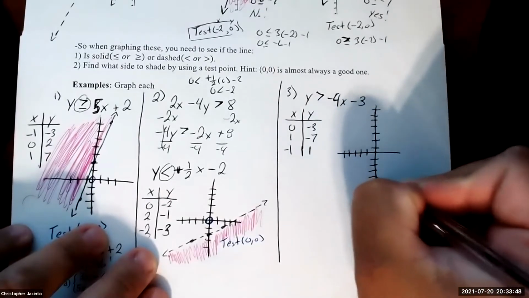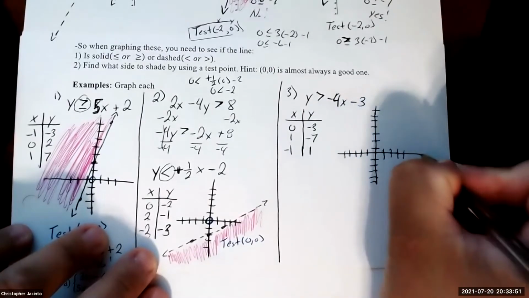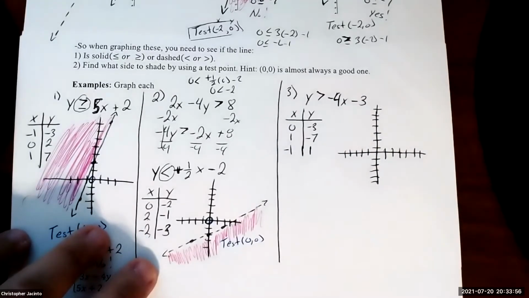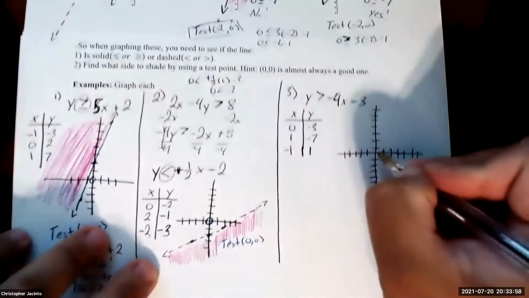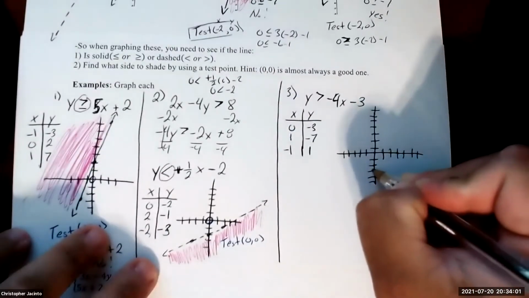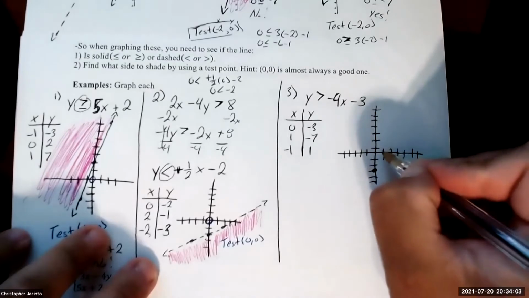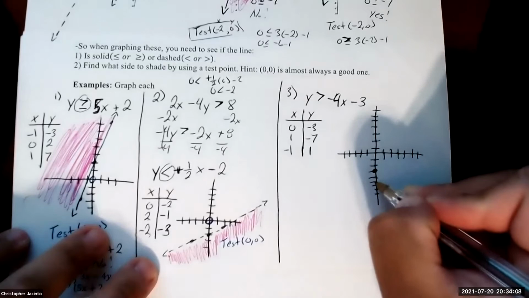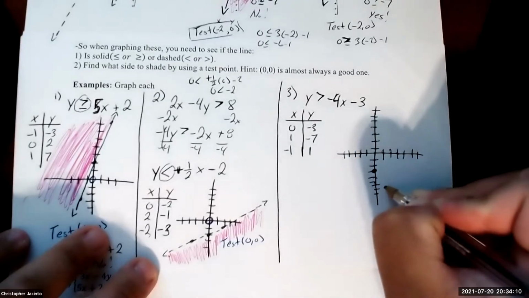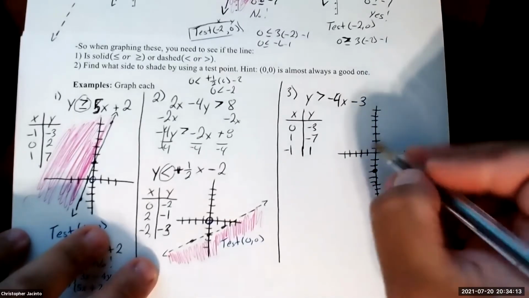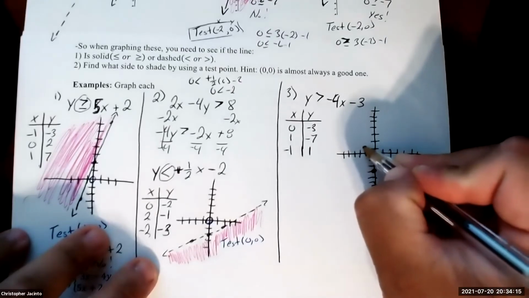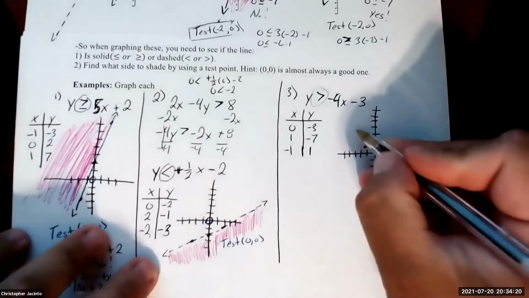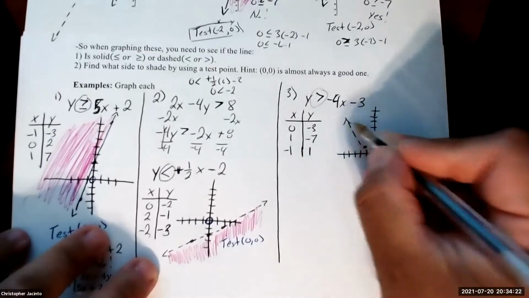All right, so I got my couple points. So let's graph this. Okay. First point 0, negative 3. Positive 1, negative 7. Way down here. And then negative 1, 1 there. And again, it is a dashed line. Dashed line going this way.